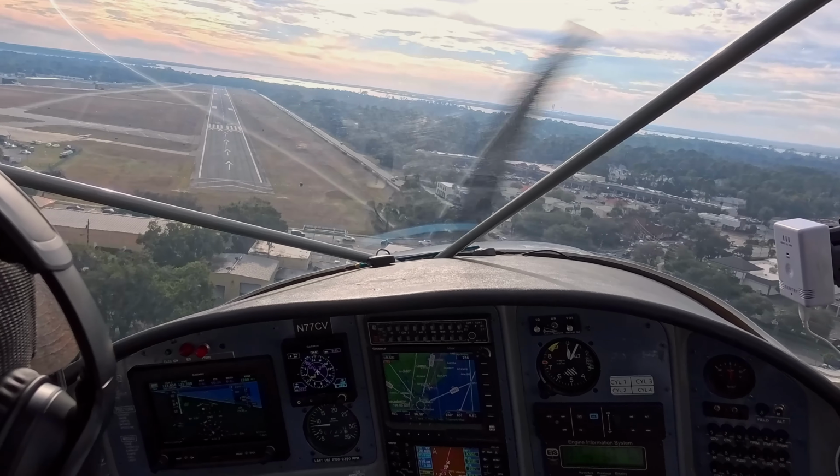Taking off from runway 22 at St. Simmons was beautiful. Flying over the golf course toward the sun before making a left-hand turn toward the northeast and start heading home.